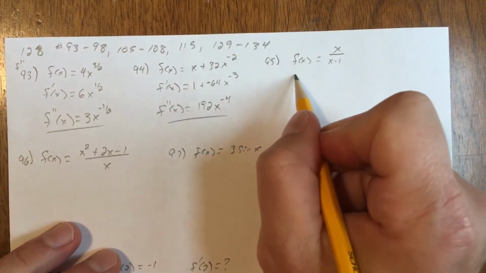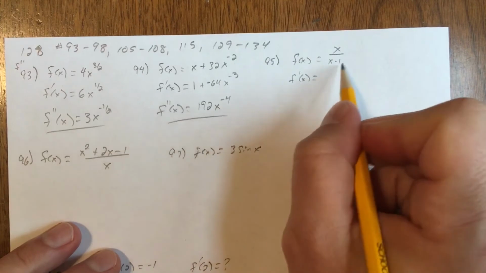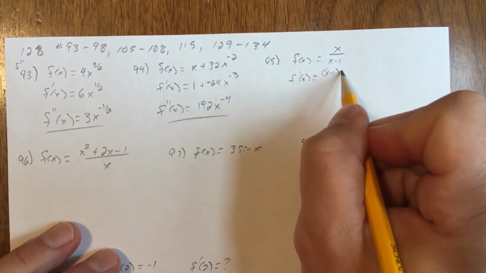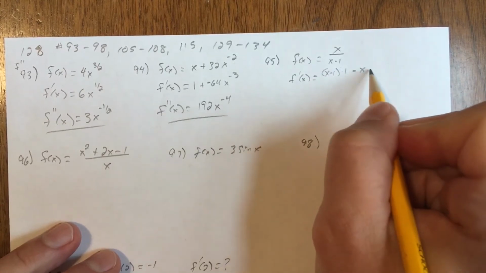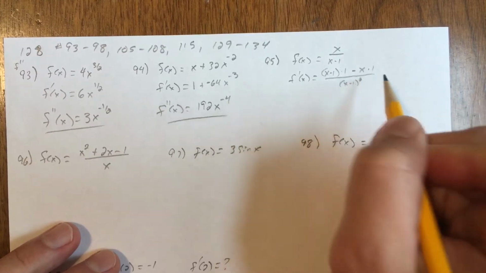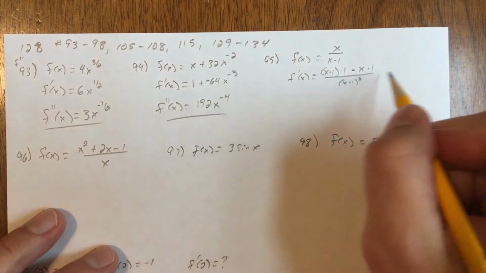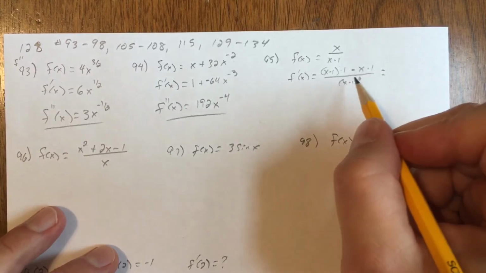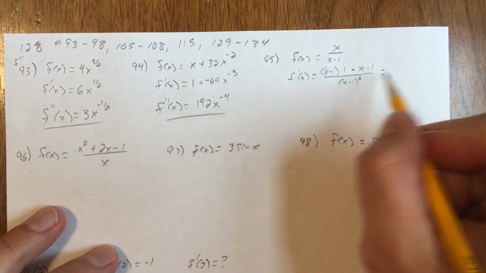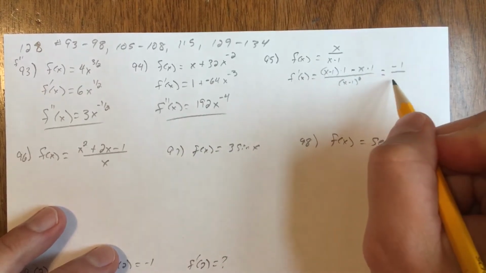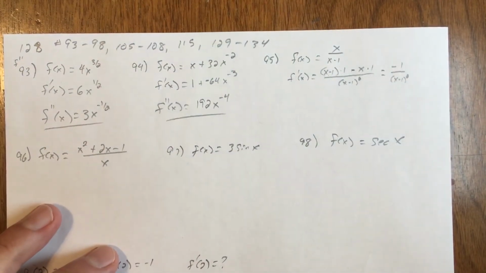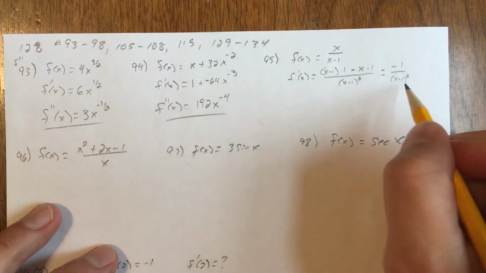For 95, we're going to do the quotient rule to start, so it'll be bottom, x minus 1, times derivative of the top, which is 1, minus top times derivative of the bottom, which is 1, over bottom squared. Okay. And then if I simplify that, which is a good idea when I have to do the second derivative, I'm going to have x minus 1 minus x. Those x's will cancel, so I'll really get just negative 1 over x minus 1 squared. So that makes things a little bit nicer now.